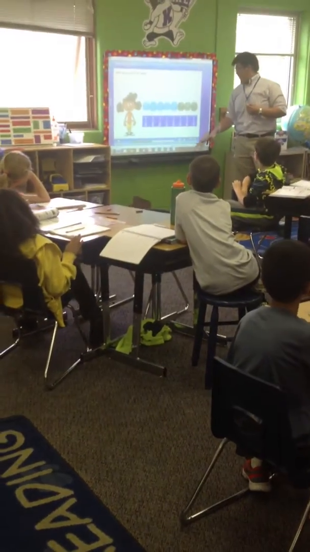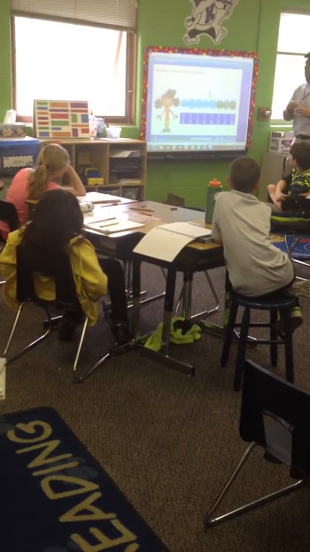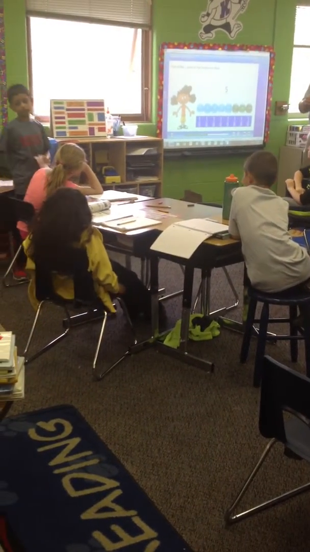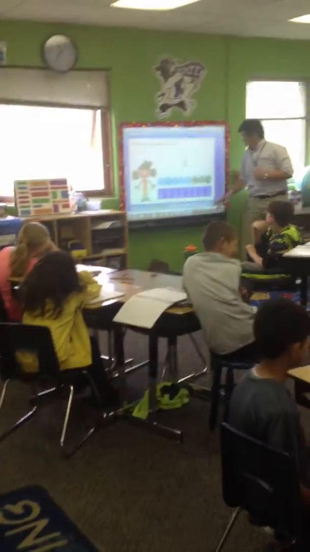Shout it out. 5/8. There we go. 5 of the 1/8 parts of the length are blue. Yeah, 5 of the 1/8 parts. So it's always going back to that unit fraction, 1/8.